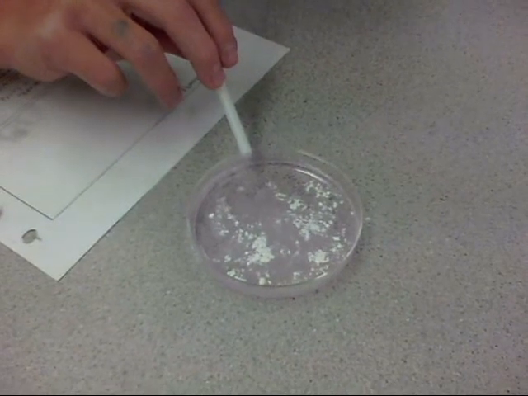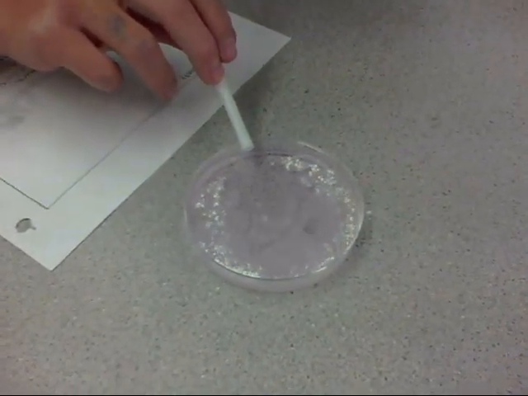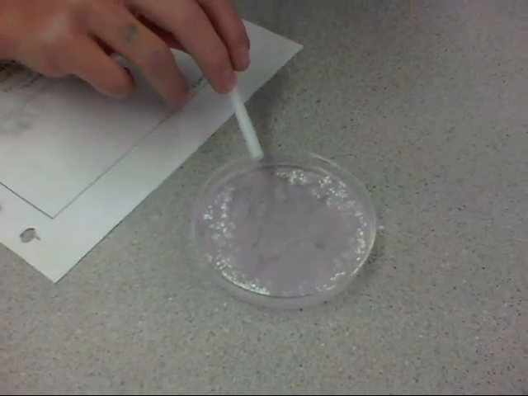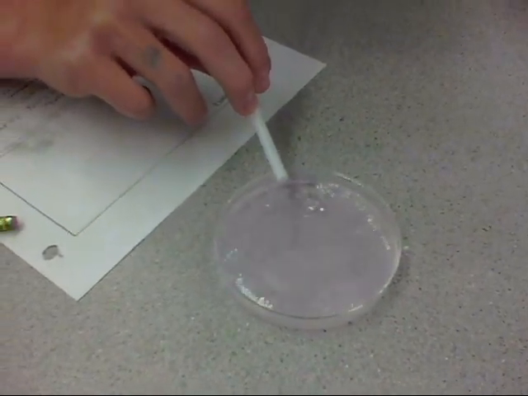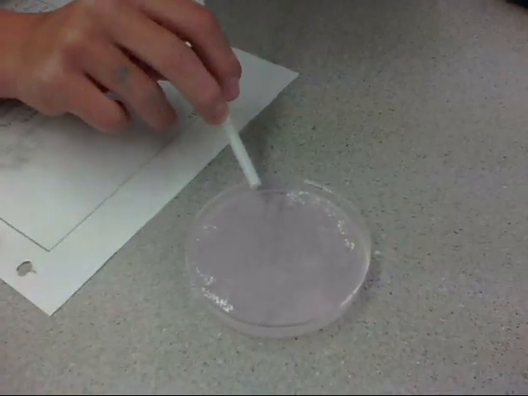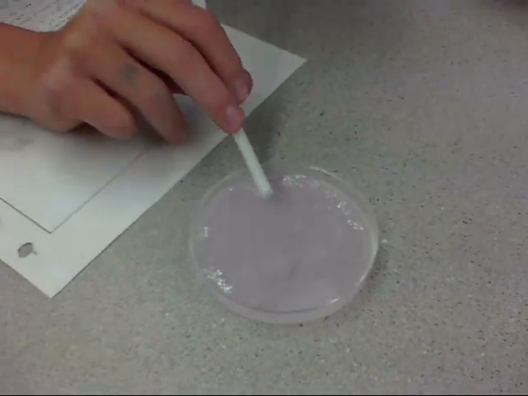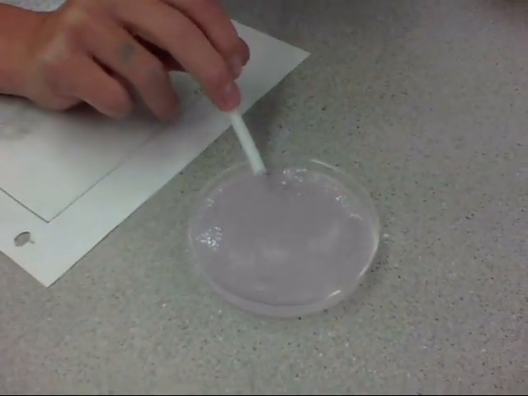You can blow a little harder. Harder yet. Keep going. You've got to keep the wind going. So what do you see happening? You've got to blow kind of hard for this, guys. What do you see happening? It looks like clouds, kind of, and it's mixing up.